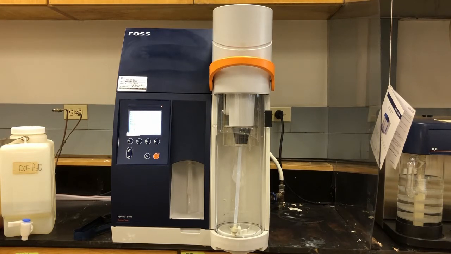So this is an automatic distillation unit. And inside this machine, what you can't see, there is a heating coil which heats water to produce steam, and a condenser as well. So we heat the sample, which liberates the ammonia, and then it is distilled by steam for about 5 to 7 minutes through a condenser, and then the ammonia is collected in the receiving flask.